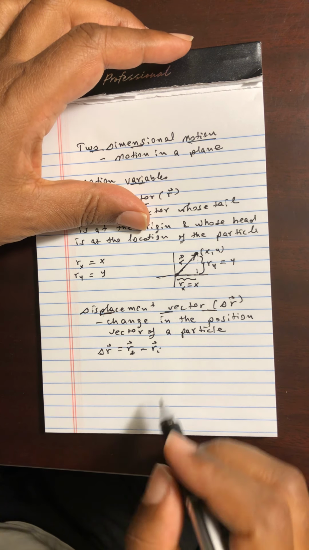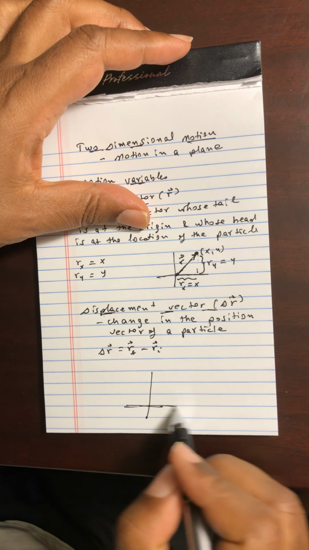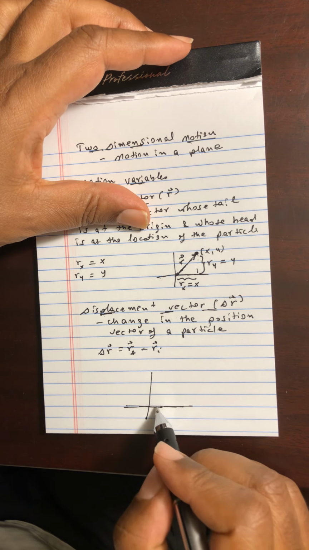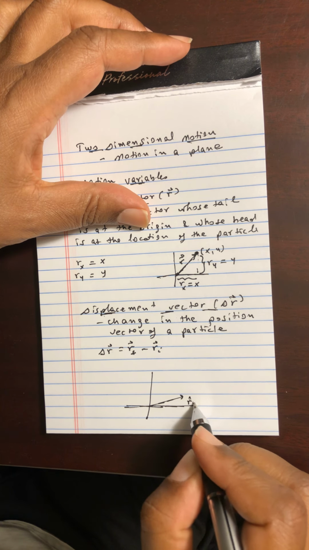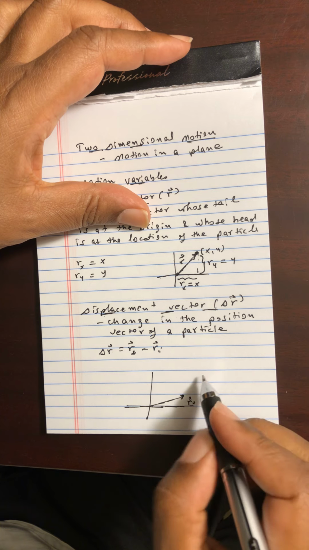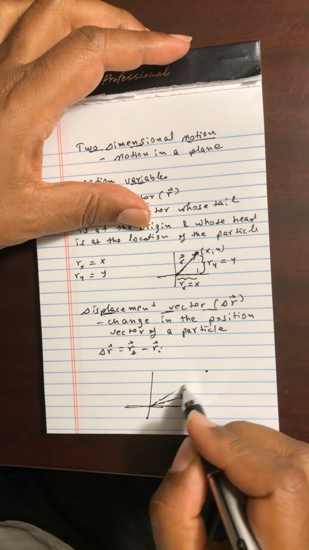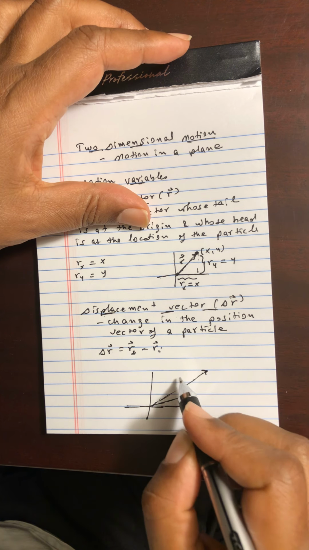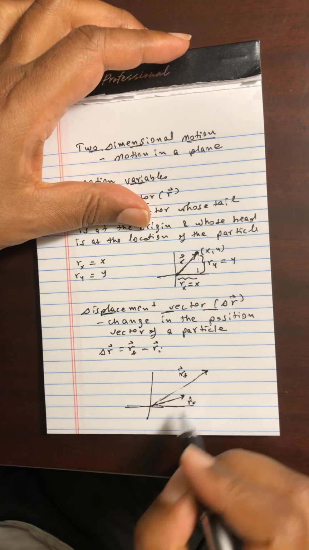Now let's see graphically what this means. Suppose we have the following coordinate system. Suppose this is, let's say, the initial position vector of a particle. A particle is displaced, let's say, from here to this location. So this is the final position vector, and this is the initial position vector.